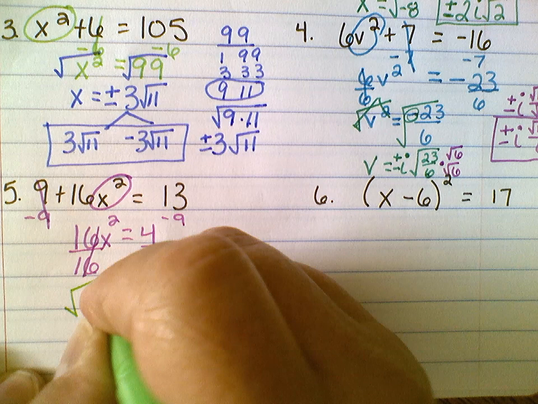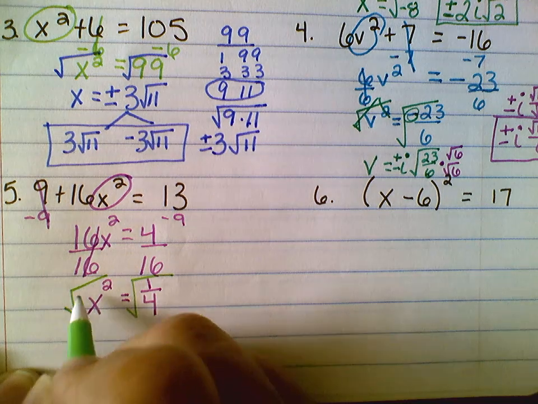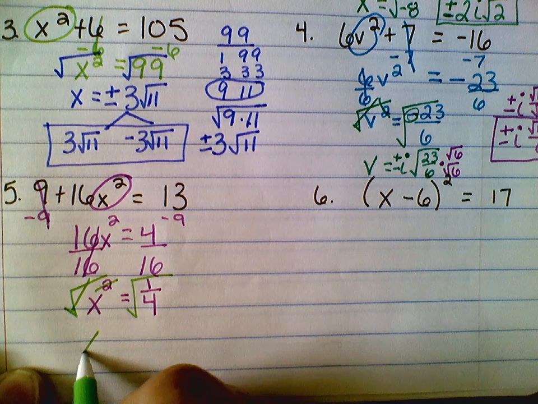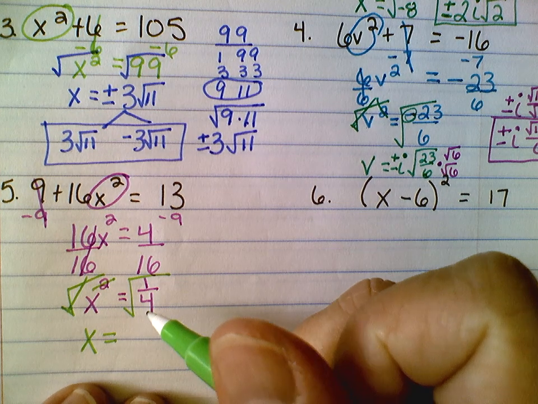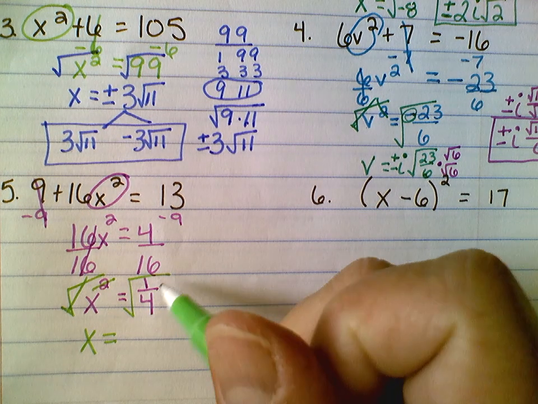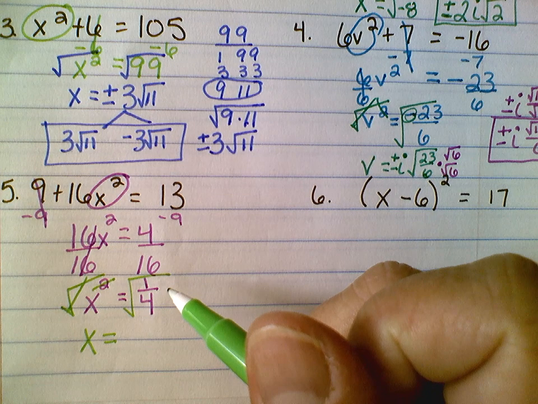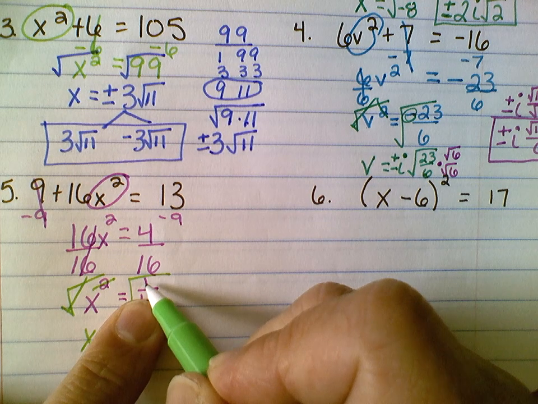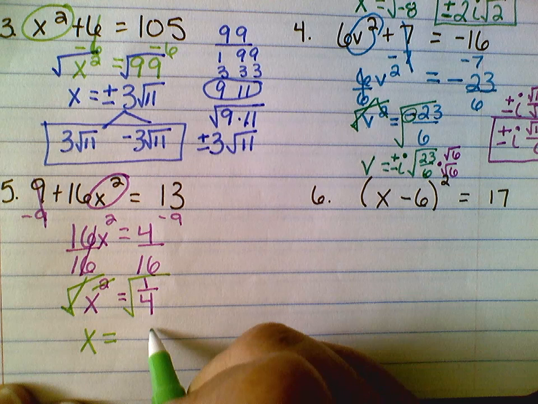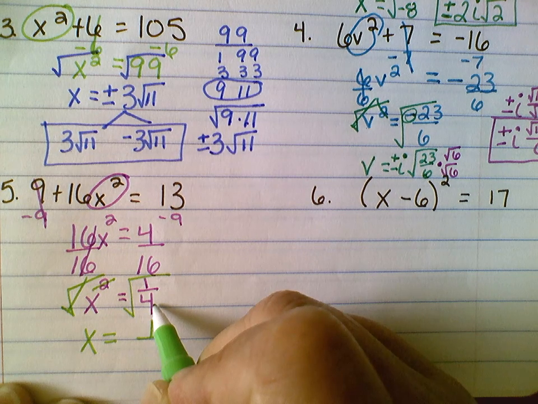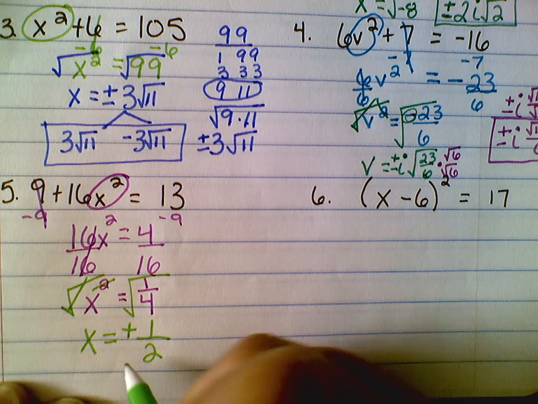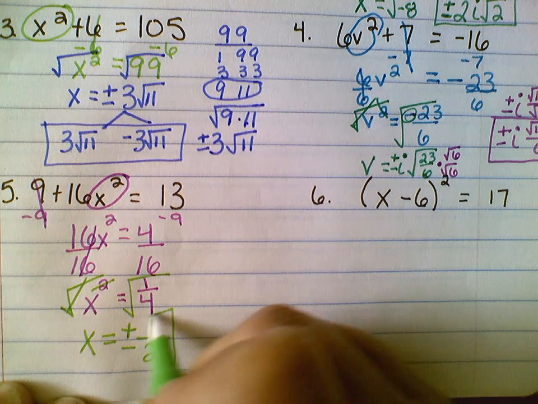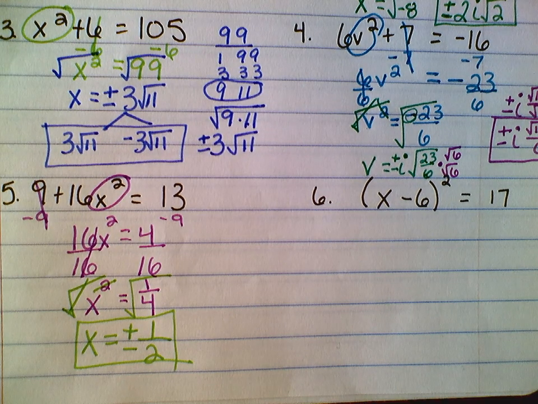And so now I'm ready to take the square root of both sides to get x equals, and you guys tend to get upset when you see a fraction under the radical, but think about it. What is the square root of 1? 1. What is the square root of 4? 2. So a positive 1/2 and a negative 1/2 are my zeros, my x-intercepts.